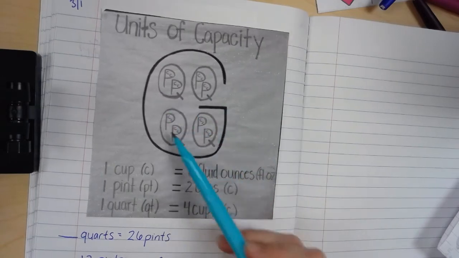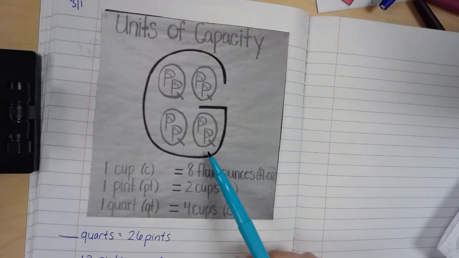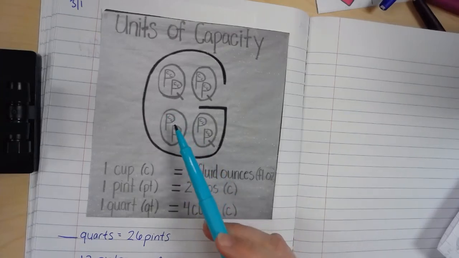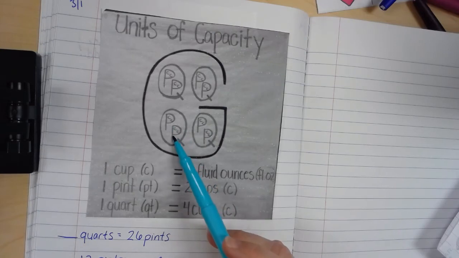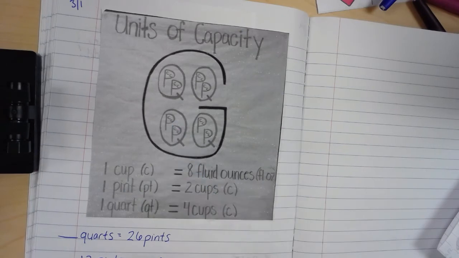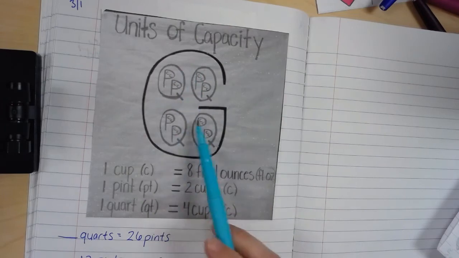That's where the Q's come in. Inside each quart you can fit 2 pints. Inside each pint you can fit 2 cups. So if I wanted to count how many quarts equal a gallon, that would be 1, 2, 3, 4 quarts equal a gallon.